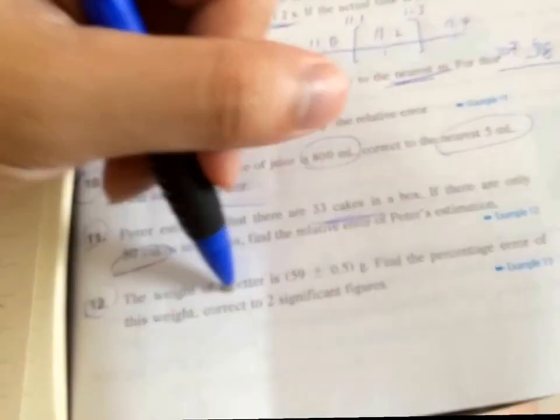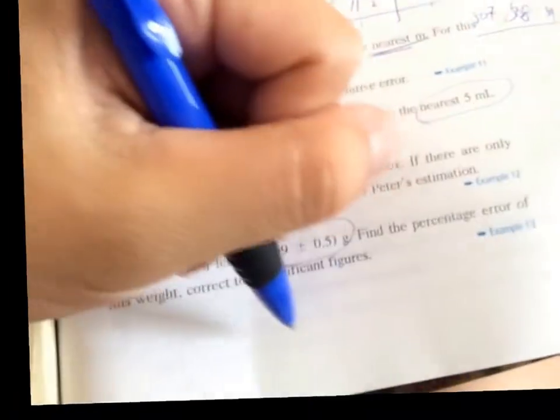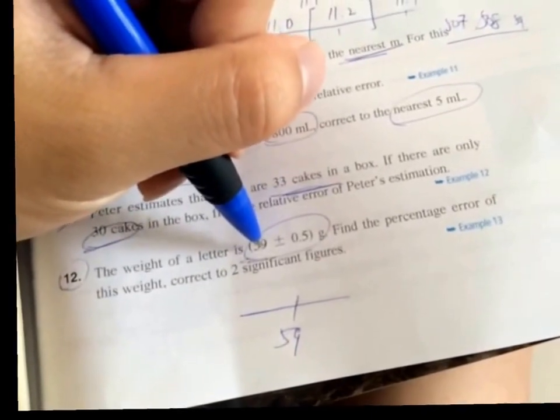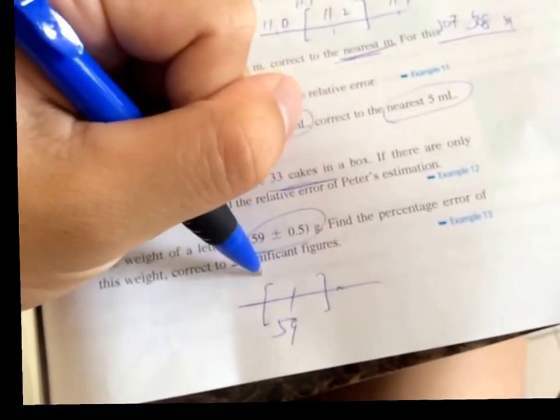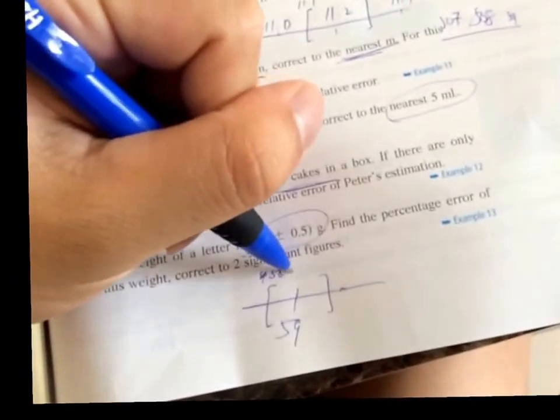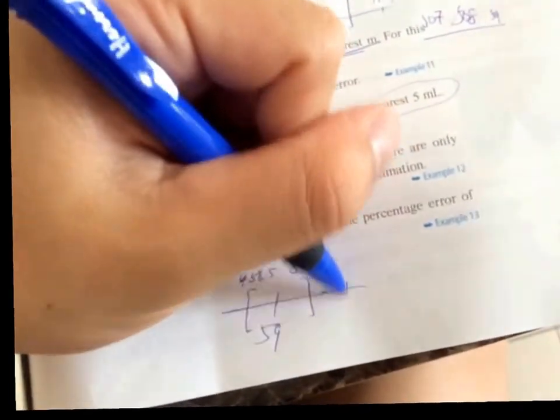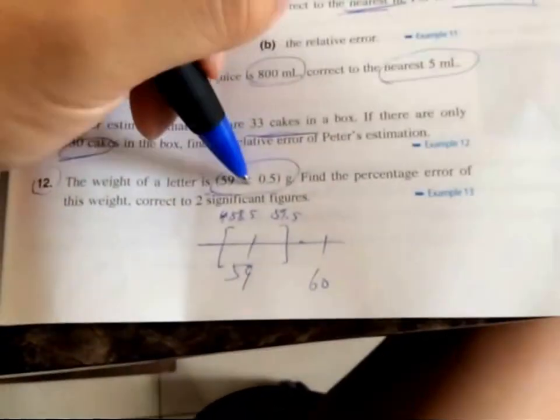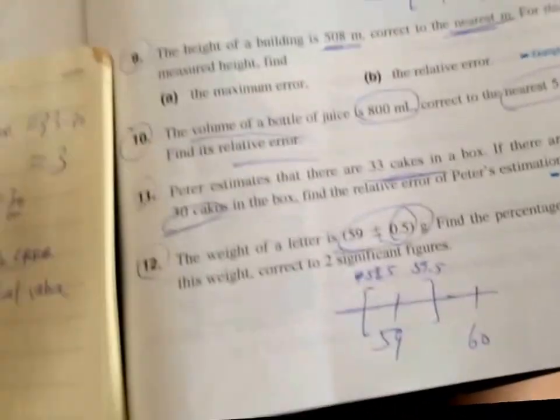Okay, the weight of a letter is this one, 59. The next one, the range of the error is 58.5 to 59.5. If it is more than 59.5, we count it as 60. So the maximum error is 0.5.